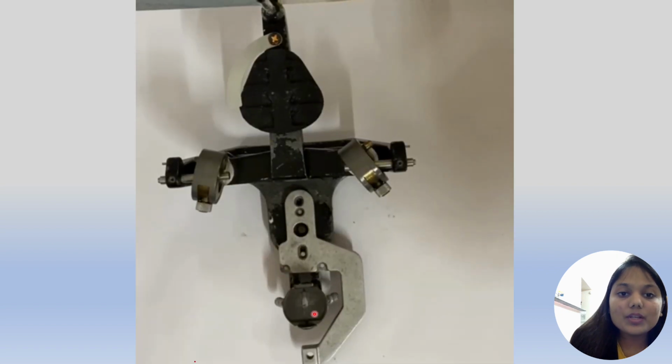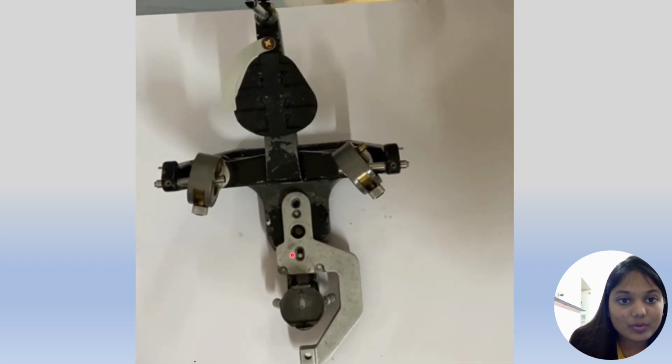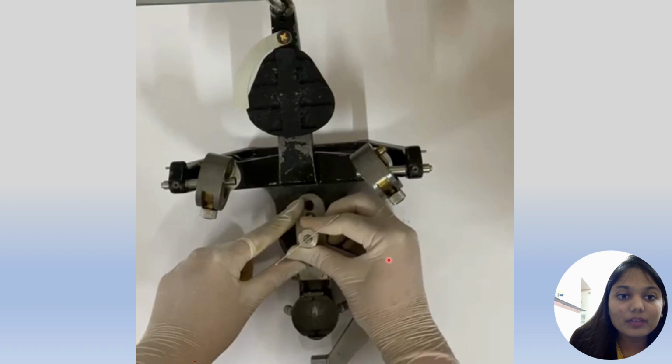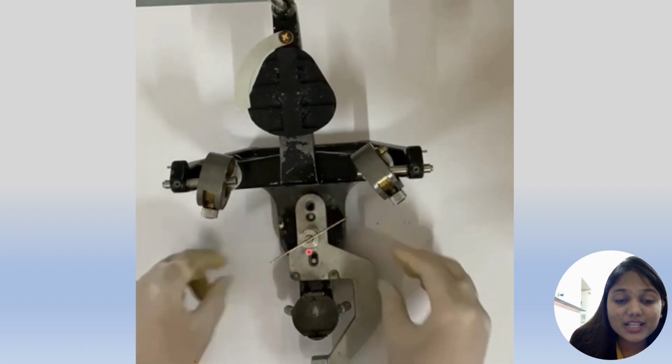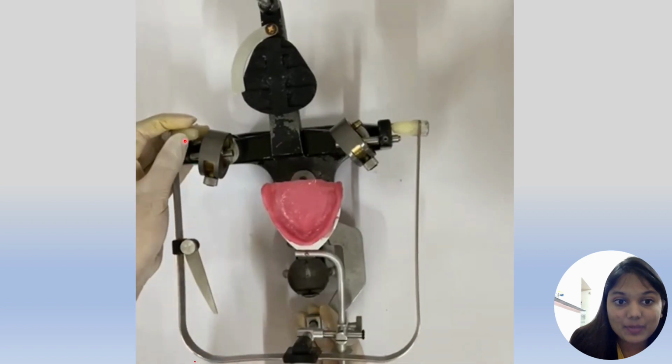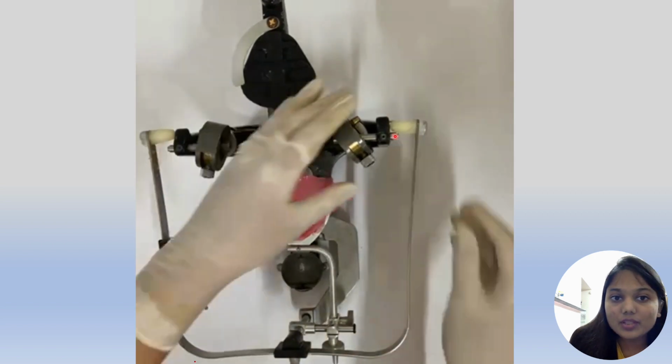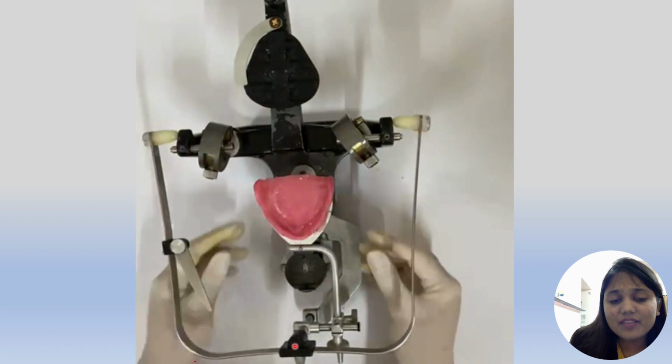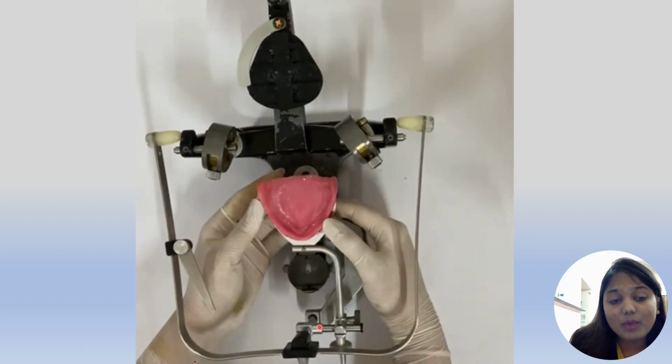So now we will use the Hanau articulator. This is the mounting jig. This is the Hanau articulator. We have this mounting jig placed on the patient, and here we will place the assembly. So these points are for the earpiece, and we have placed the central rod with the mounting jig.